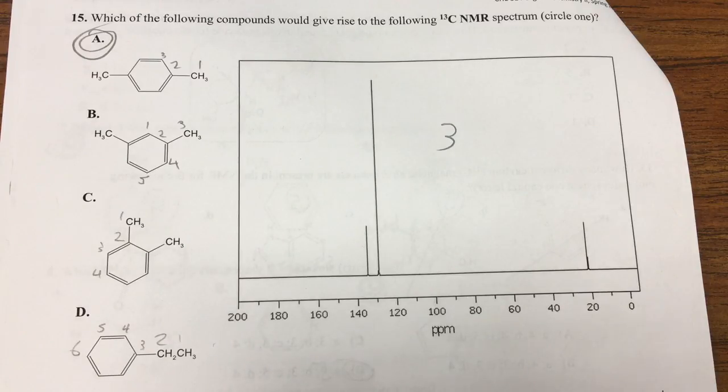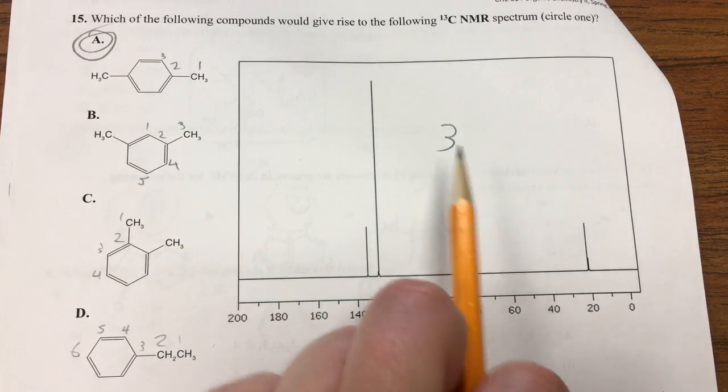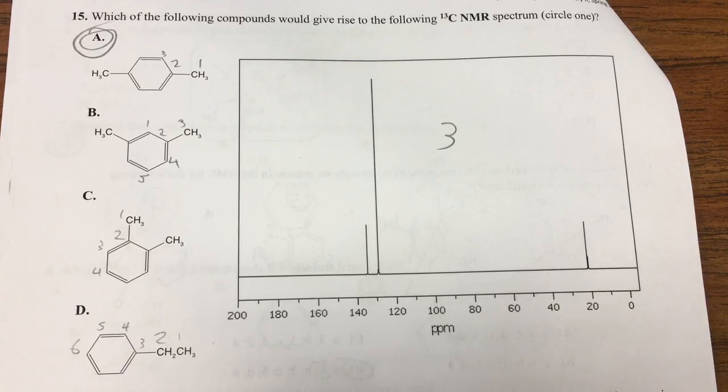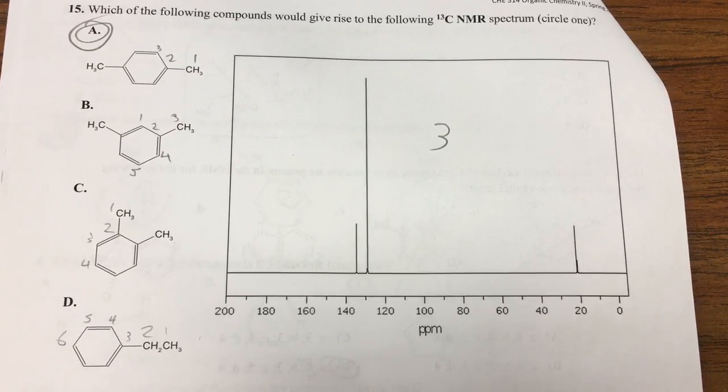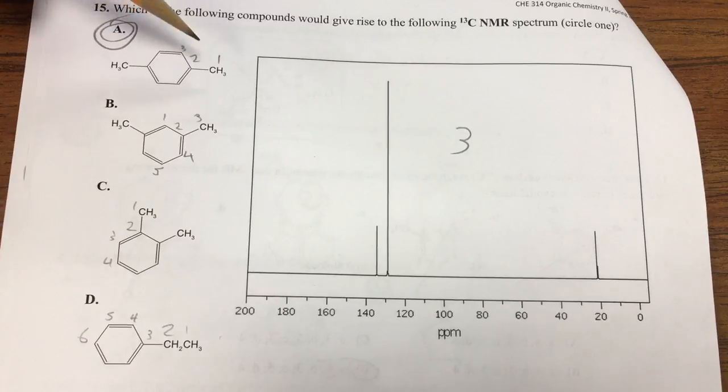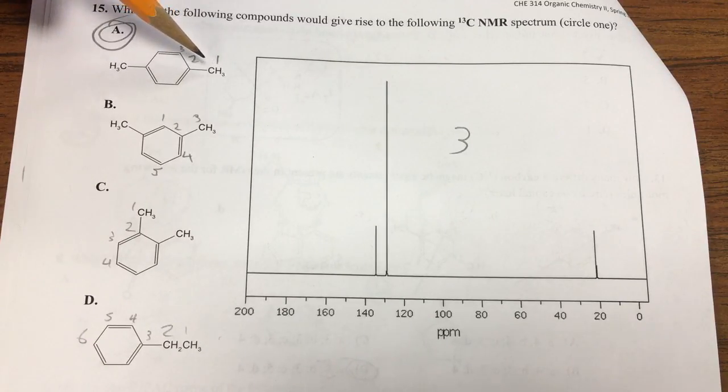On problem number 15 here, we have an actual carbon-13 spectrum given to us. The main thing I've indicated here is that we have 3 signals present there: one at 20 ppm and then a couple above 120 here. Not important. The most important thing here is that we have 3 unique signals, and we're going to use that to figure out which isomer we have of these molecules here, this molecular formula.